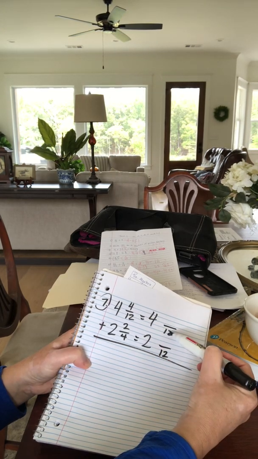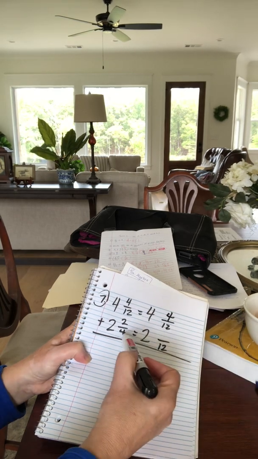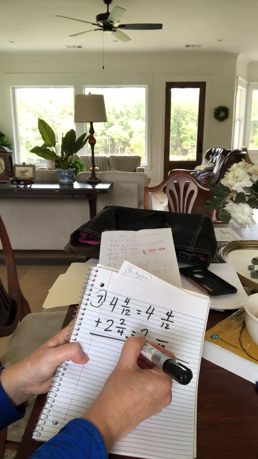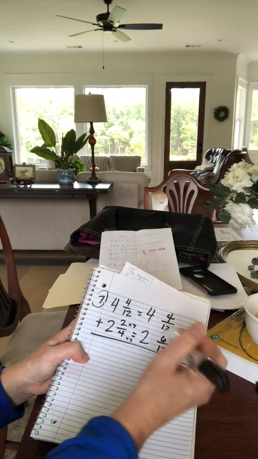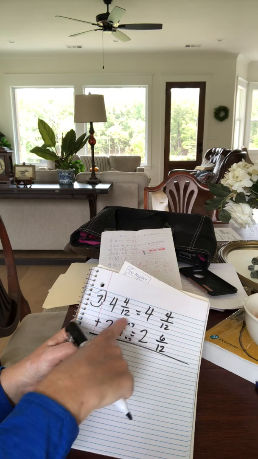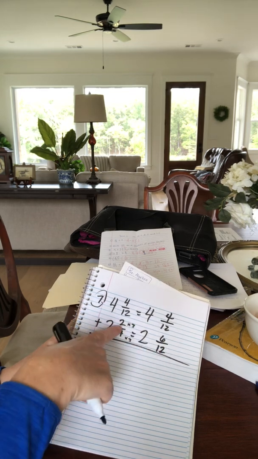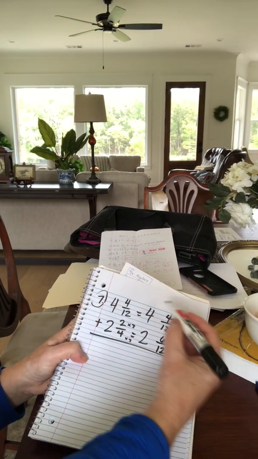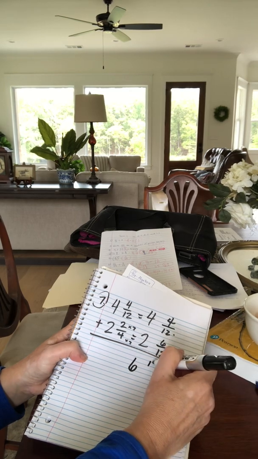12 goes into 12. 12 times 1 is 12, so 4 times 1 is 4. 4 times what is 12? Well, it's times 3, so remember you have to do the same thing to the top, so that'll be 6/12. Now you have a common denominator. You have an equivalent fraction: 6/12 is the same as 2/4, but it's got the same denominator so that we can add. And we just add straight down. 4 plus 2, 6 plus 4.